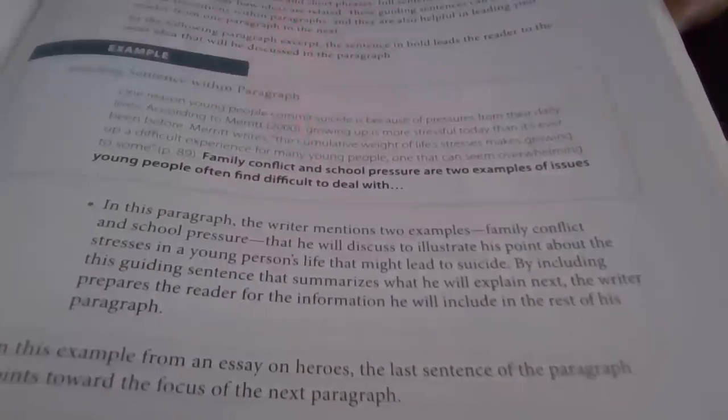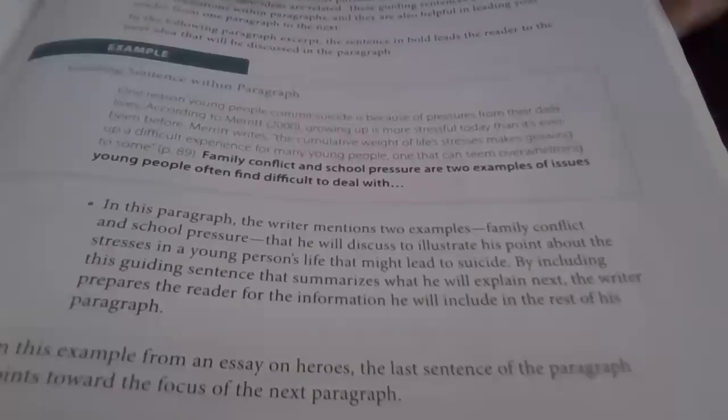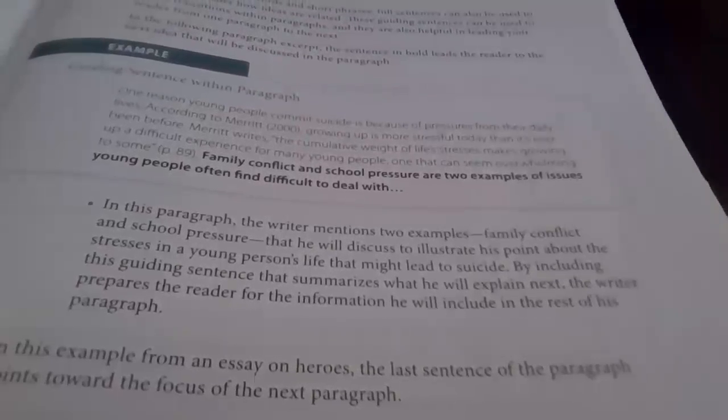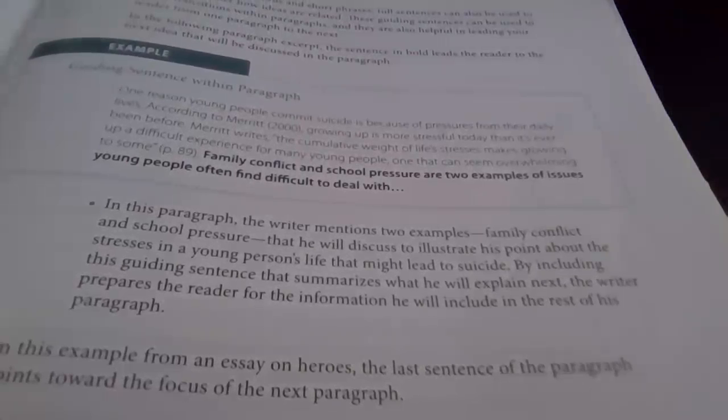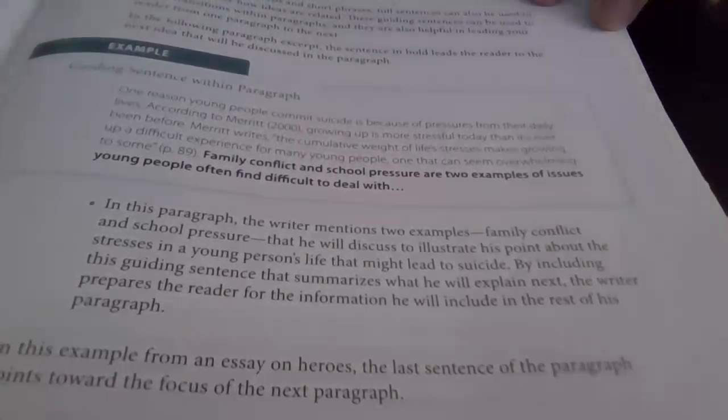Right? And that's what we see here. In other words, usually you have your introductory, kind of like a topic sentence, right, at the beginning of your second body paragraph. You can just maybe move that to the end of the first body paragraph if you want to try this.